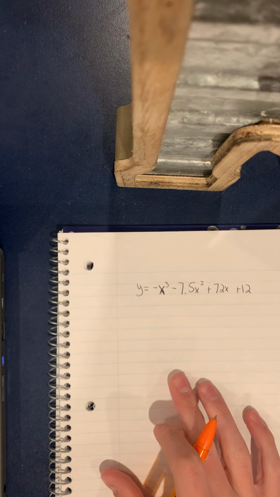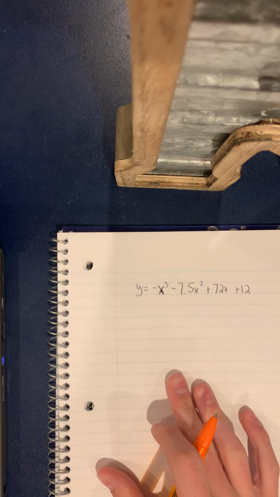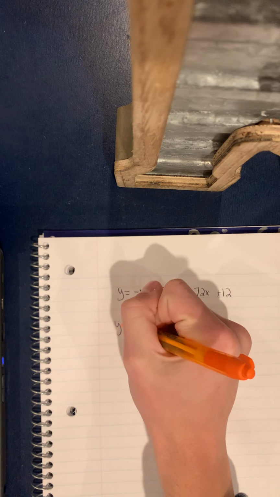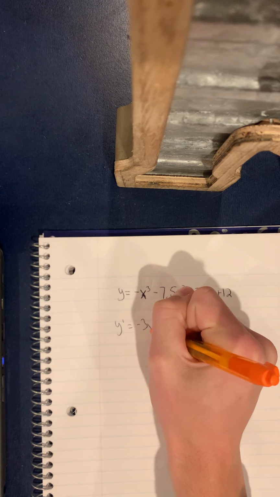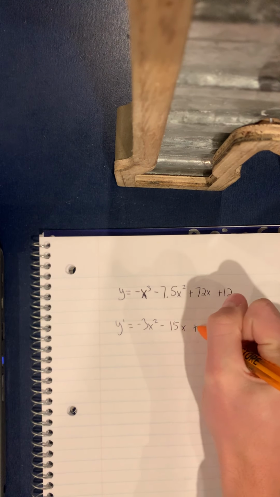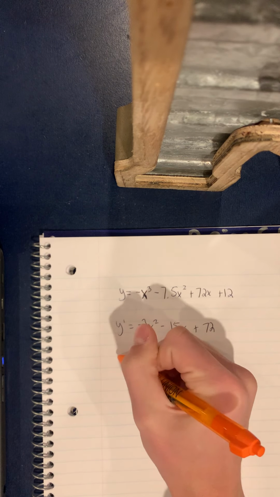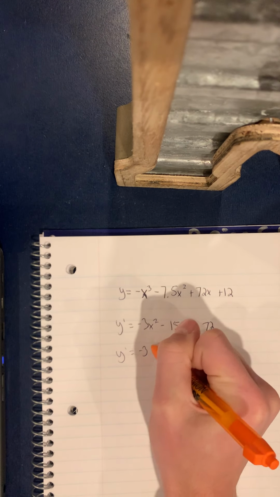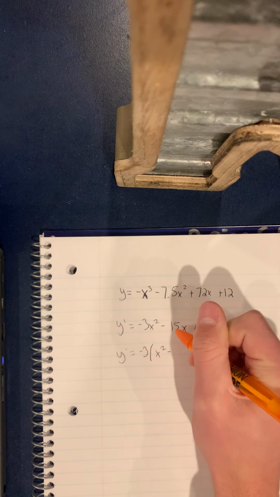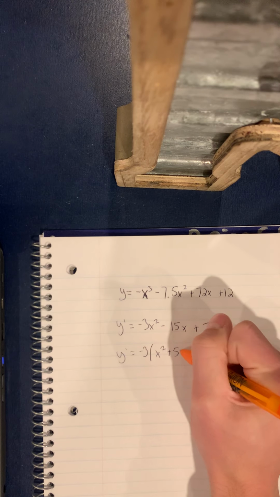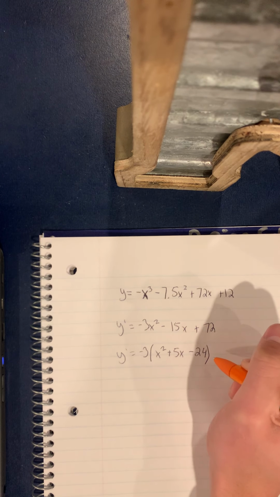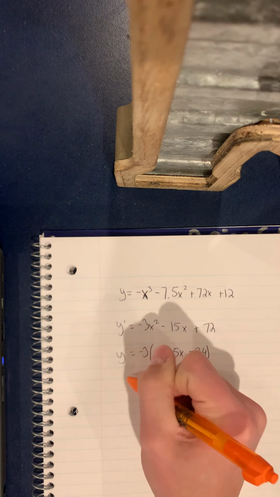So first you have to find the derivative of y in order to find where the slope is 0. So y prime equals negative 3x squared minus 15x plus 72. And you can factor out a negative 3. So we get negative 3 times x squared plus 5x minus 24. And then you can factor that.